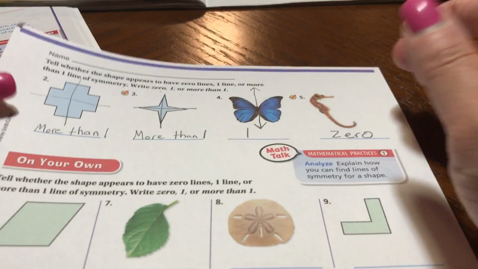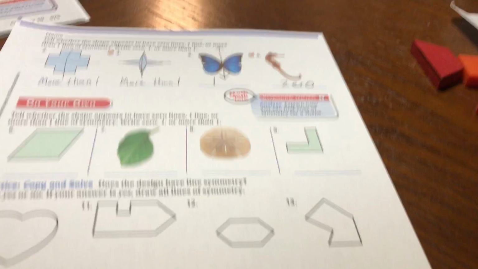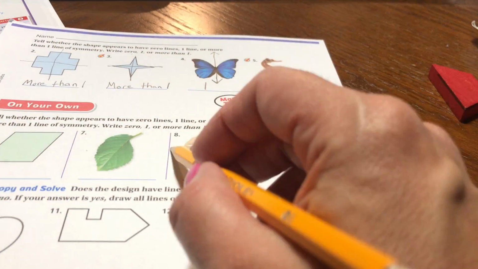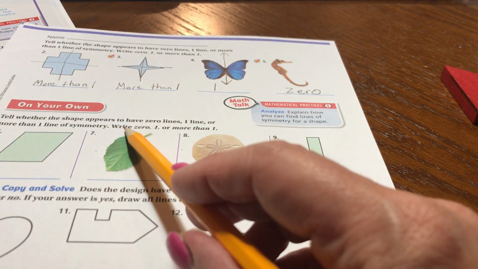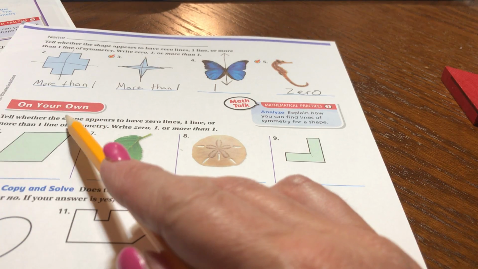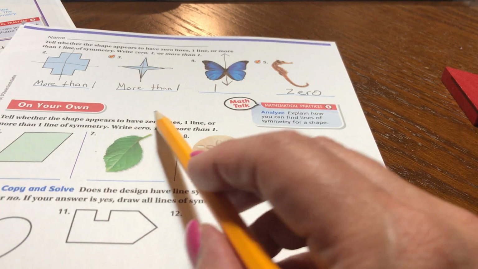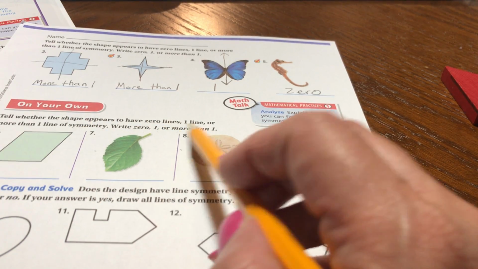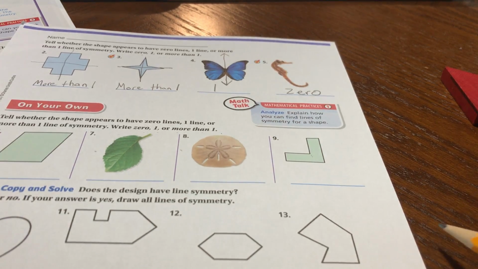Okay, so this is what I want you to do. I want you to do numbers 6, 7, 8, 9, and you're doing the same thing again. You're to tell whether the shape appears to have 0, 1, or more than 1 line of symmetry.